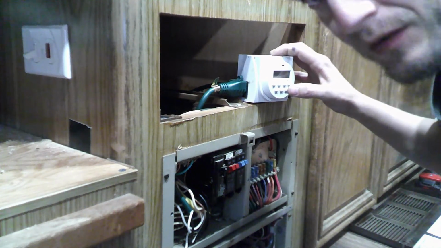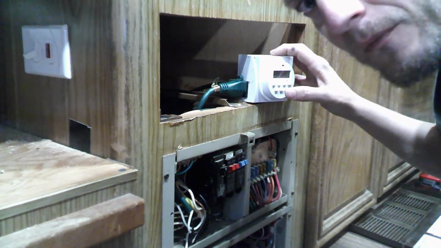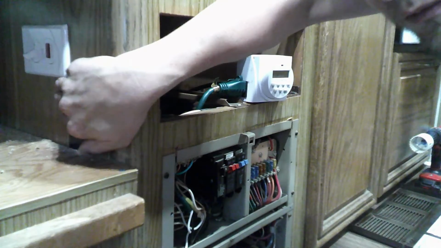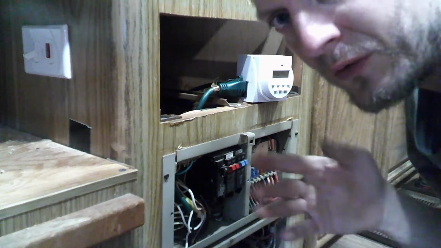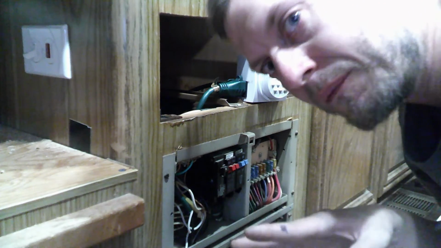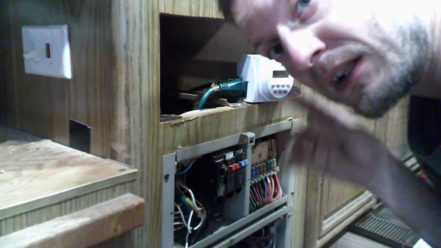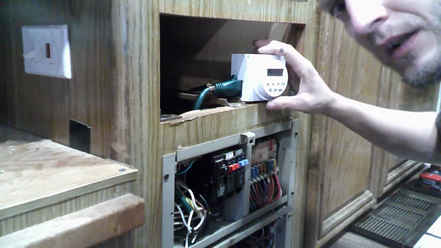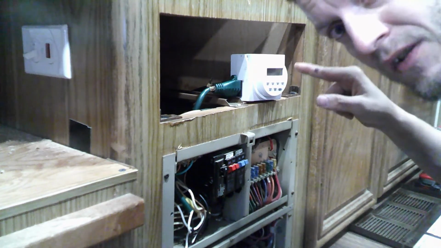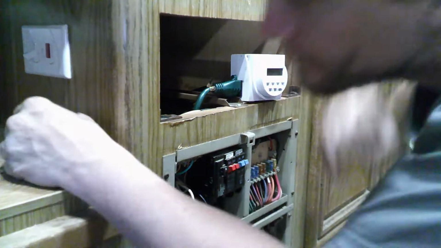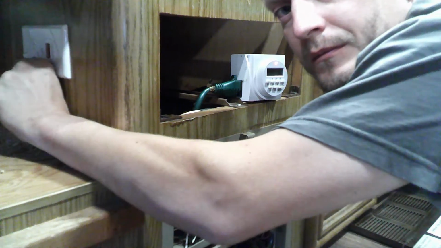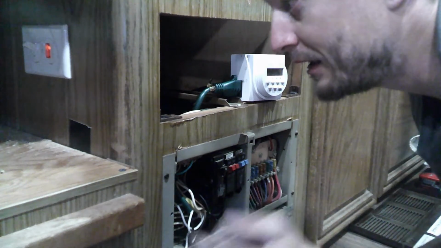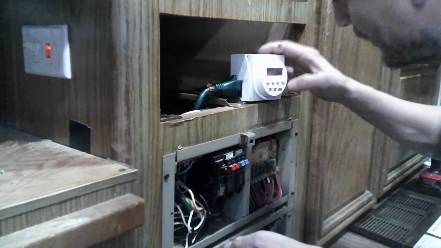Okay, so once again, I'm going to manually turn this on. This is my timer. And right now, this is my manual switch for the converter box, which is on the off position. So let's see what happens when I turn my timer on. The light came on, the timer is on. Timer is hot. So, lights on, and my converter box on.